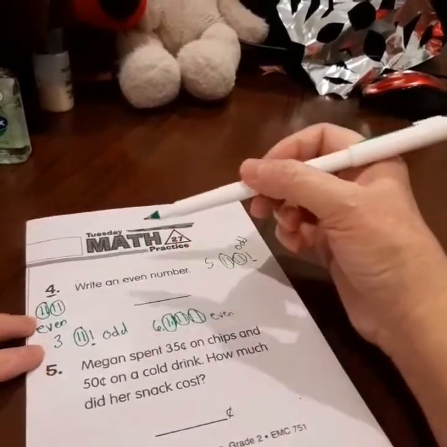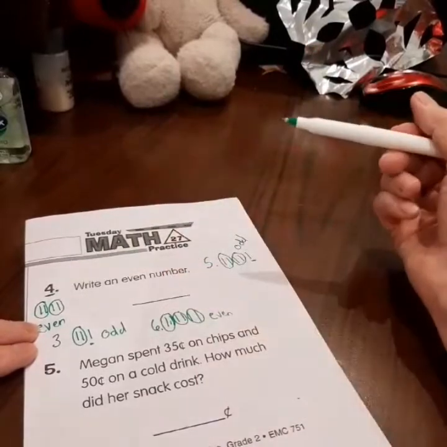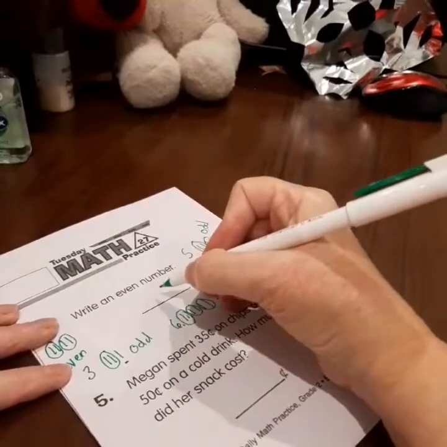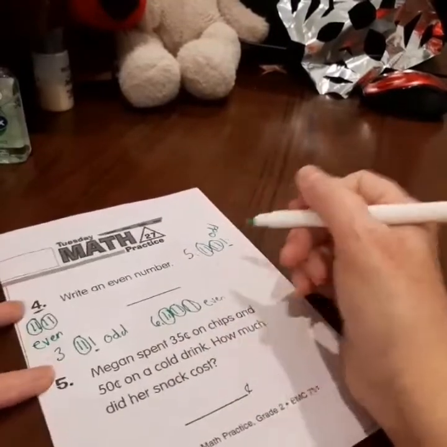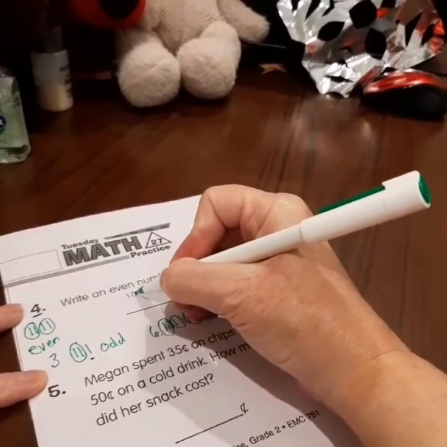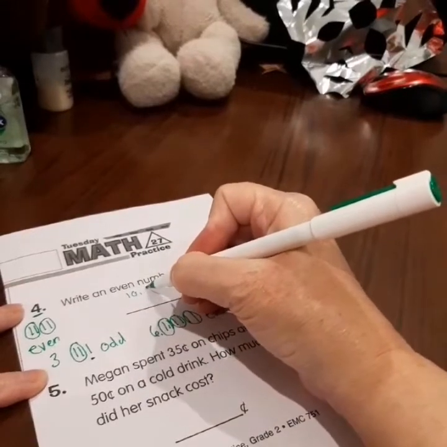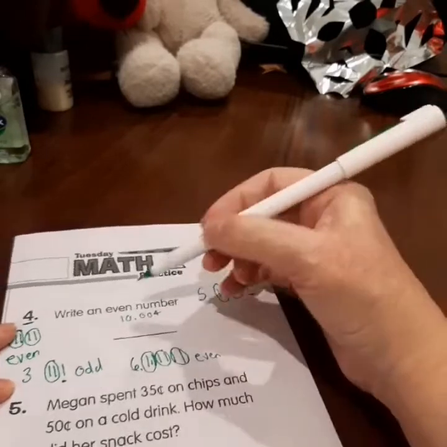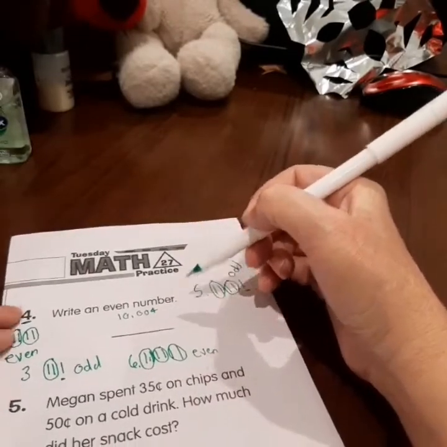I have several here already to choose from. 4 is an even number. 6 is an even number. What if I said, I don't want to write 4, I want to write a big number. What if I did 10,004? Okay, is that an even number?